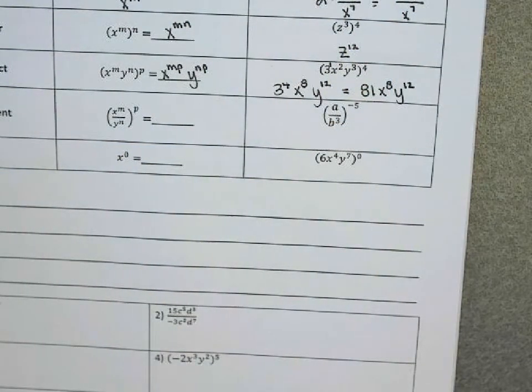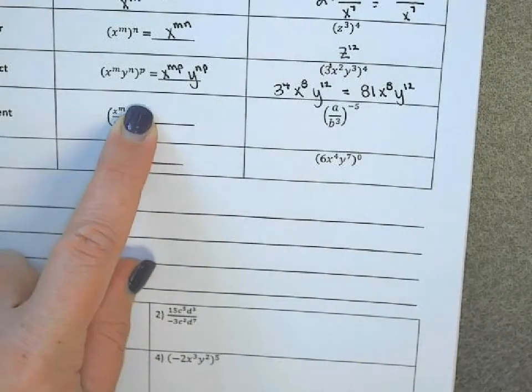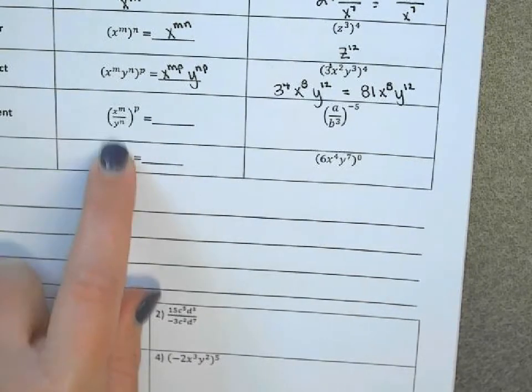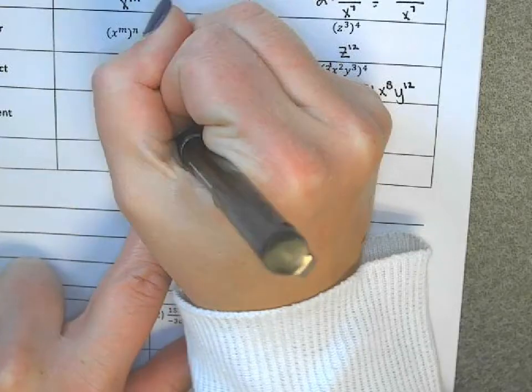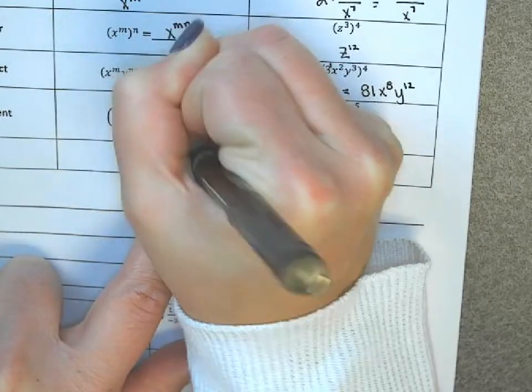The same rule applies with the quotient property. If you're taking something over something all raised to the p, then you're just multiplying both exponents by p. So we have x to the mp over y to the n times p.